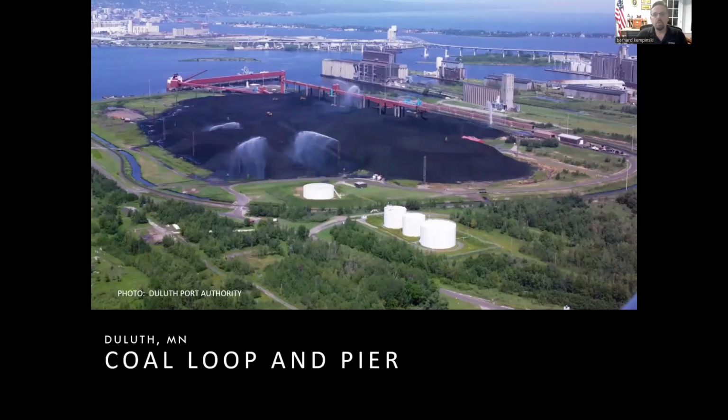These coal loops, by the way, are not just on the Atlantic side. They're also up and down the Mississippi River. Here's an example of one in Duluth, and you'll find them, either coal loops or grain loops, up and down the Mississippi.